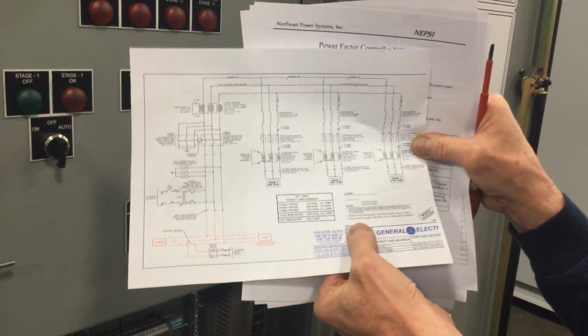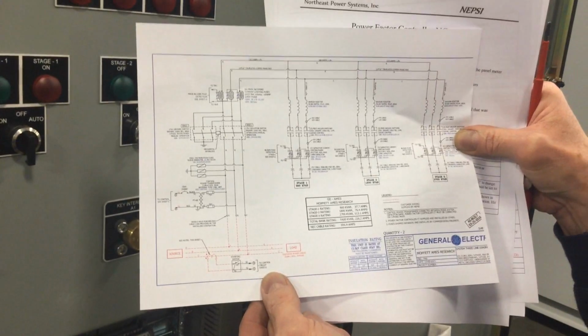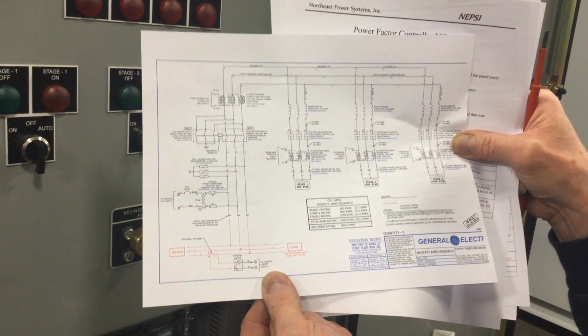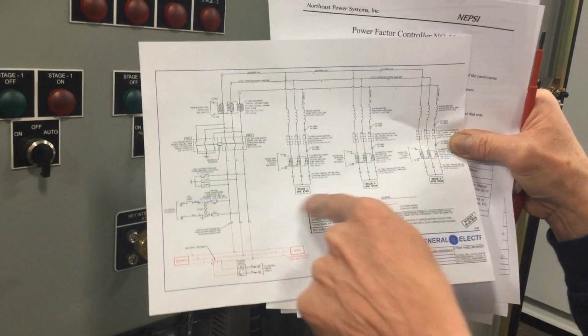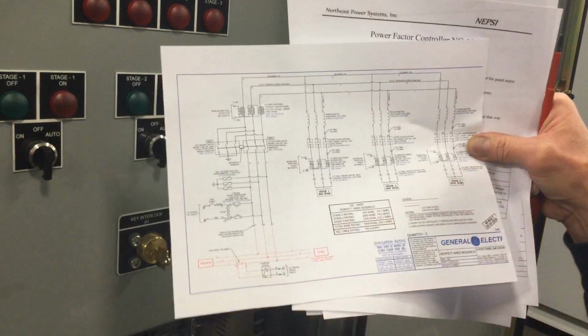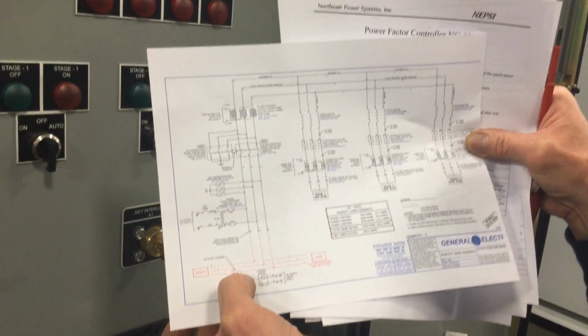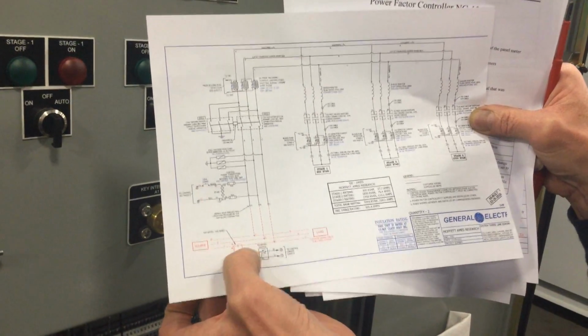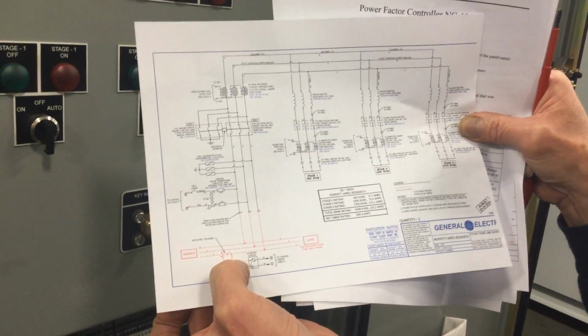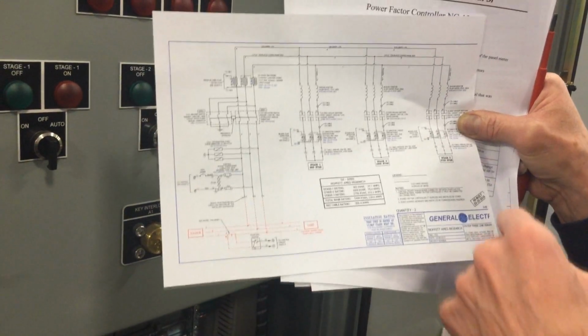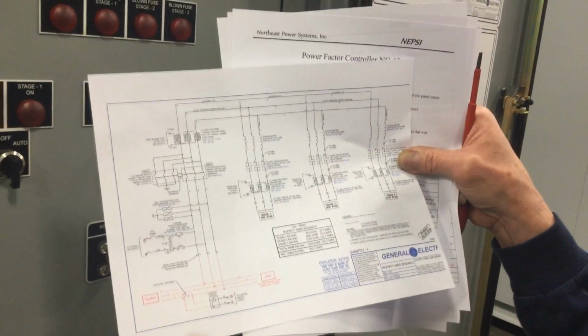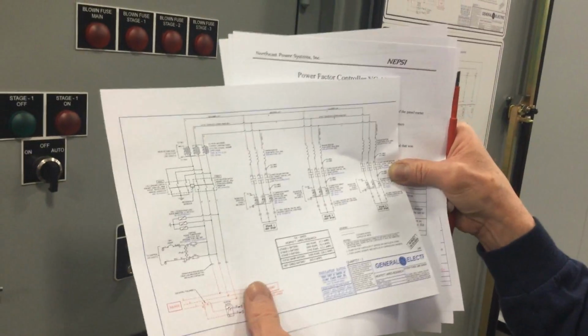usually it's page 1 or 2 from your build prints, your electricals. And we use this to determine the stage size, the placement of the CT for sensing power factor, sensing current, load current, and we're going to use these values to put into the meter.